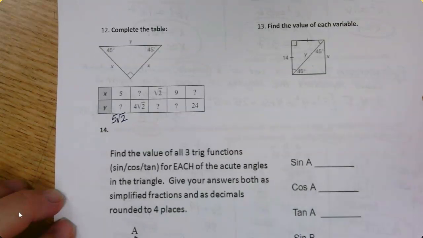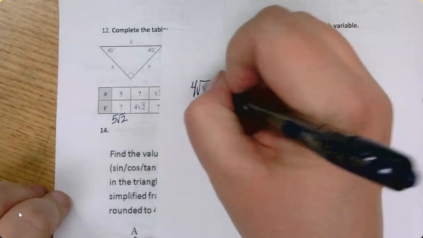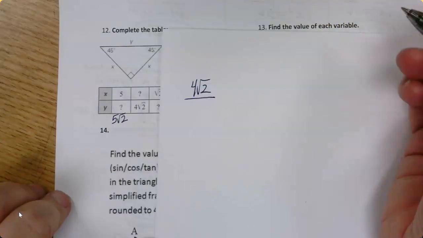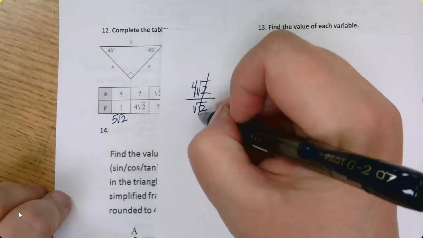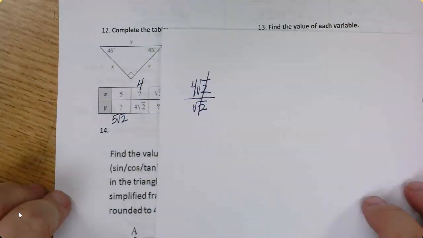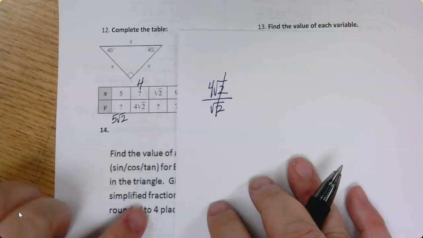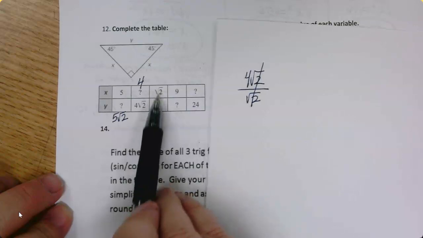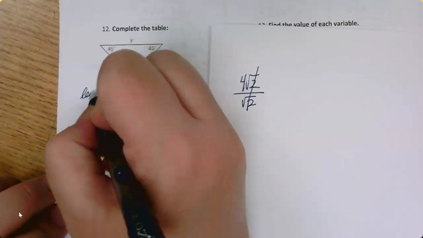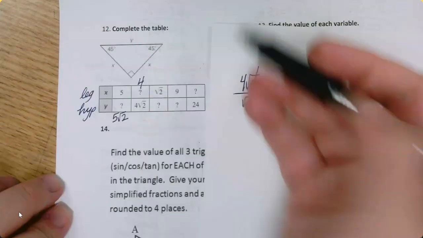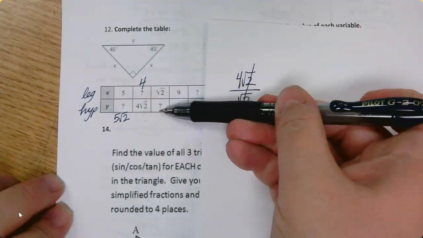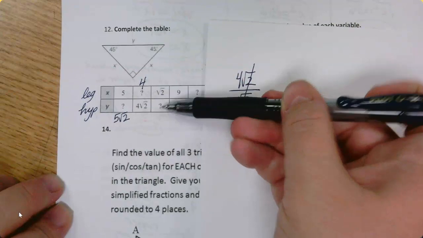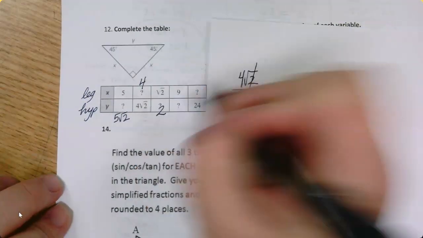Dividing this by square root of 2 is the same as writing that over square root of 2, and that cancels. So the leg would be 4. You can also do it in your calculator. Next up, here's a leg that's square root of 2. Multiply that times square root of 2. I'm going from leg to the hypotenuse. This is the leg. This is the hypotenuse. So I'm getting larger, so I multiply by square root of 2. Square root of 2 times square root of 2 is just 2. If you don't believe me, ask your calculator.